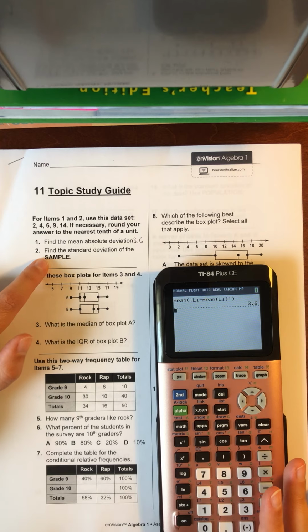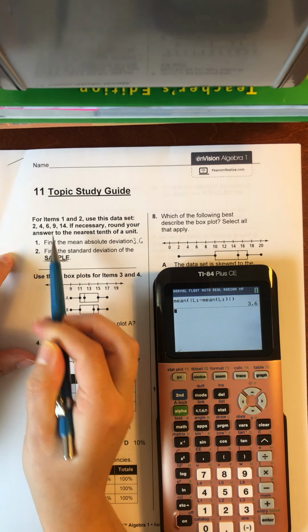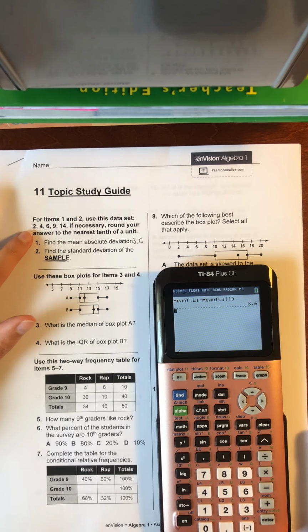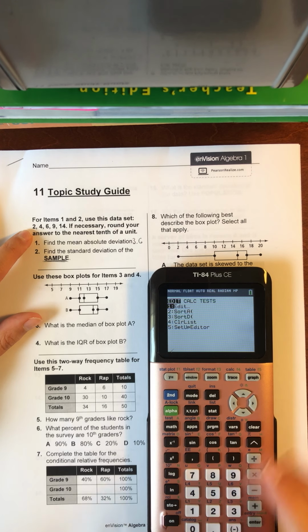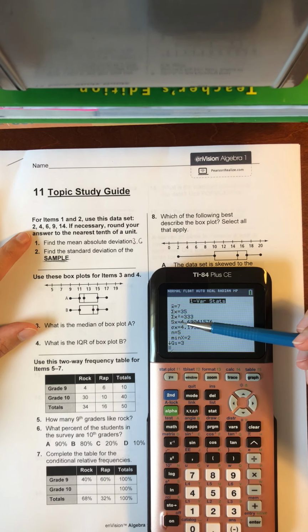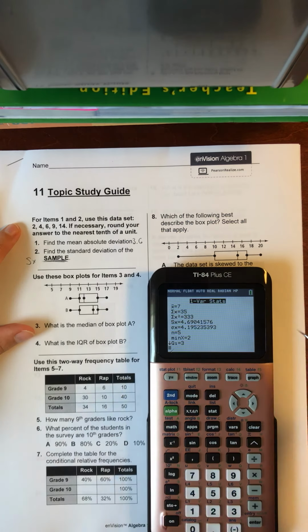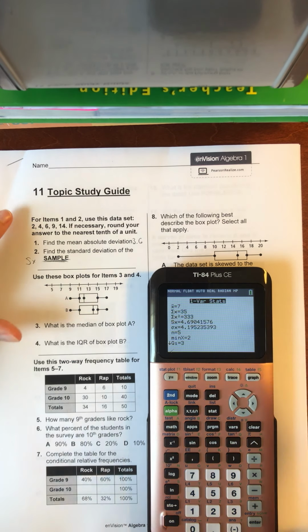Okay, find the standard deviation of the sample. I made sample capital and bold because I want you to know that this is a sample. This is not a total population. So if you're looking for sample, we already have our values in there. So you go stat, calc, one-var stats. The sample standard deviation is Sx. Sample standard deviation is Sx, okay? It says to round to the nearest tenth, so 4.7.